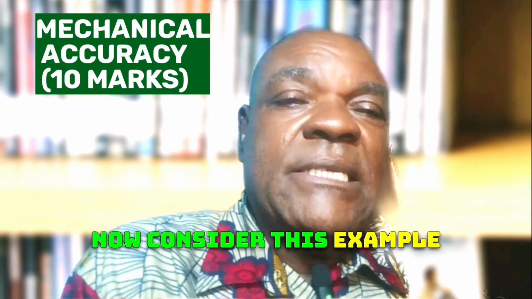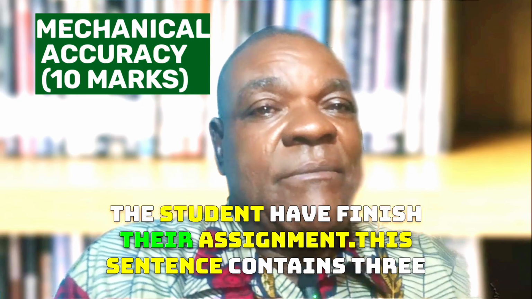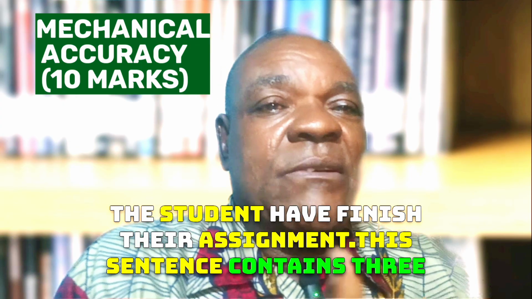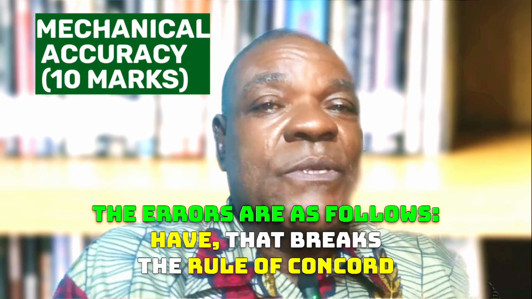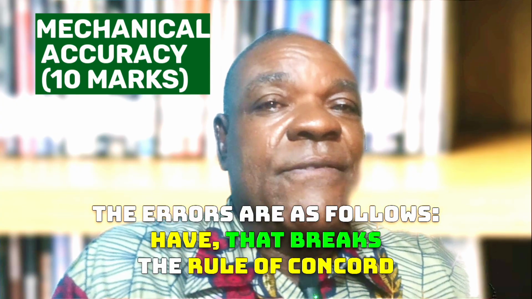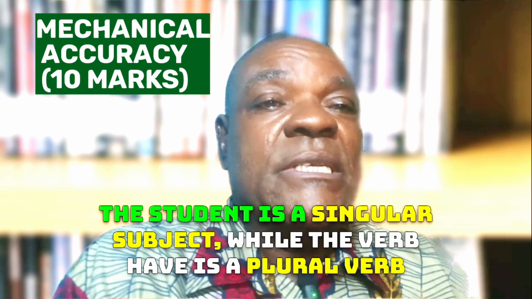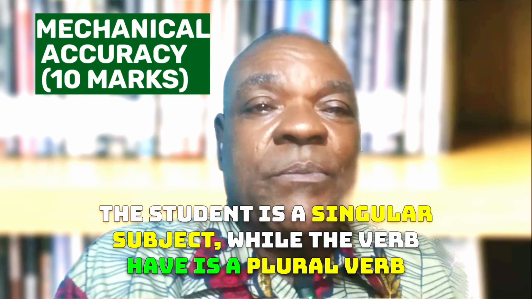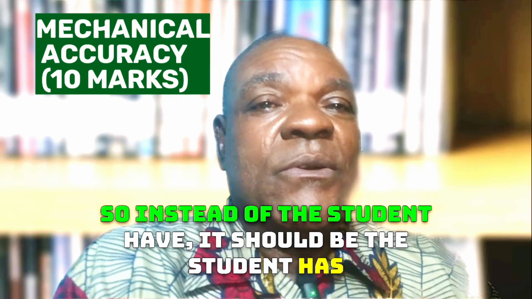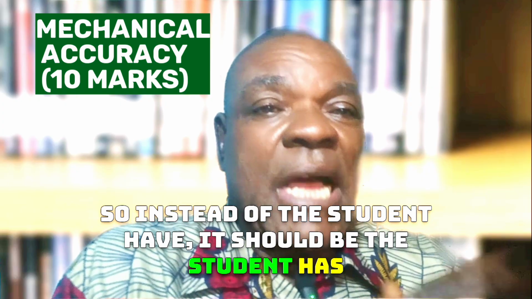And consider this example. "The students have finished their assignment." This sentence contains three errors. Three errors in just one sentence. The errors are as follows. Have. That breaks the rule of concord. The student is a singular subject, while the verb have is a plural verb. So instead of the student have, it should be the student has.